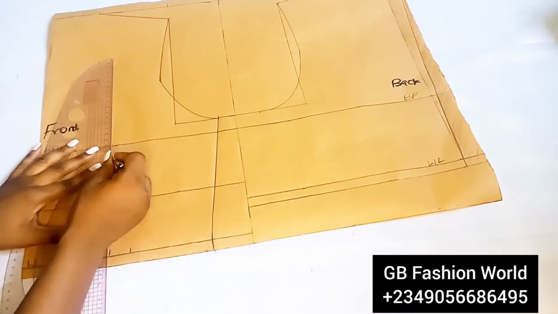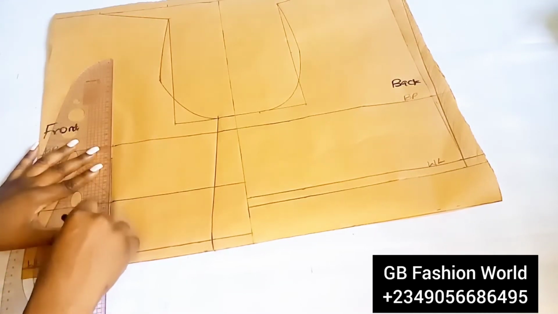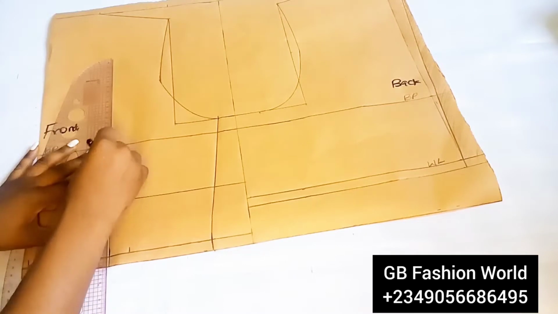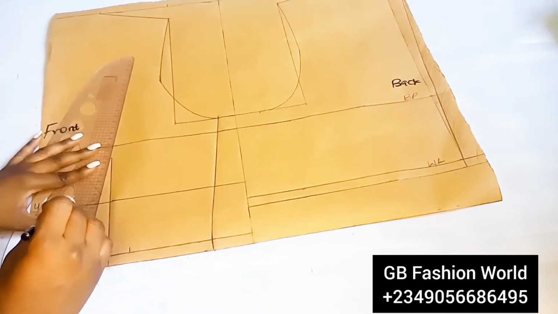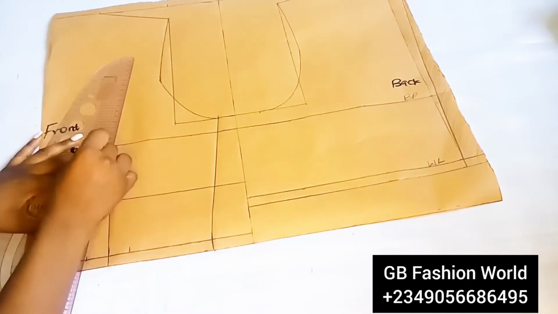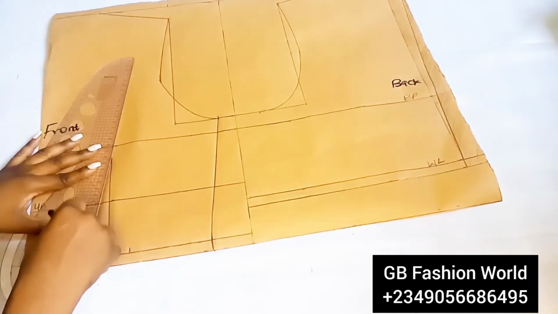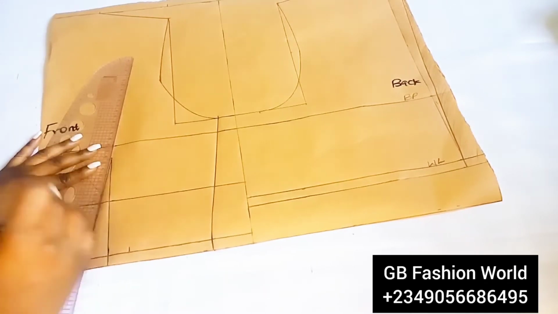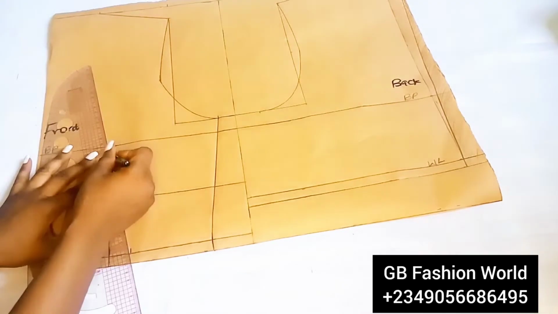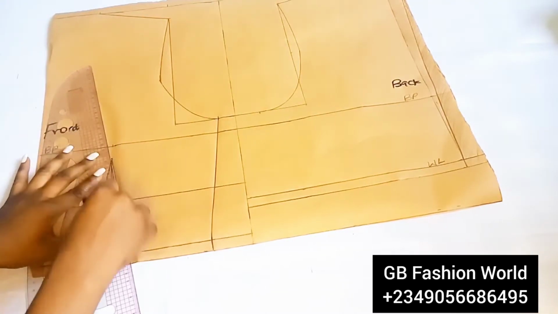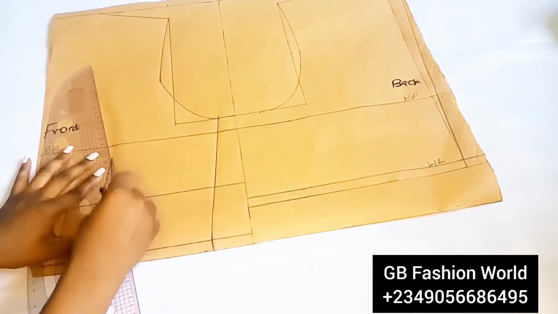The reason is because the person is a bit busty, at least she's on the average side. So to create more room for the bust to relax, I came down from the bust point by 0.75 or 3/4 of an inch. If the person is very busty, you can consider using 1 inch or 1.5 inches.